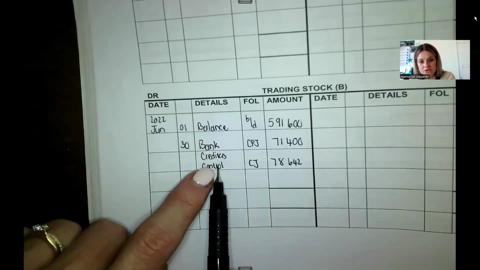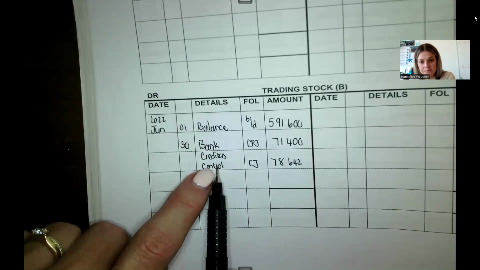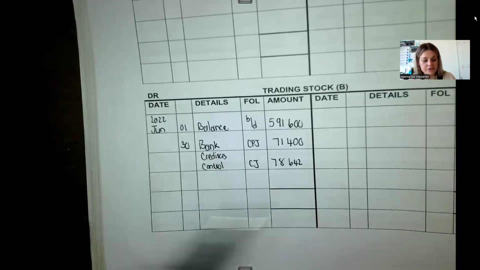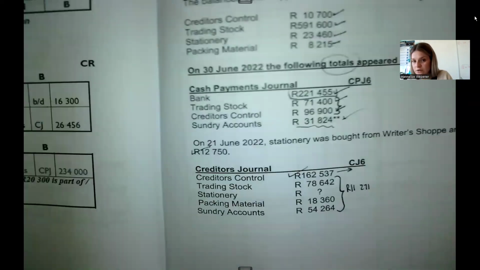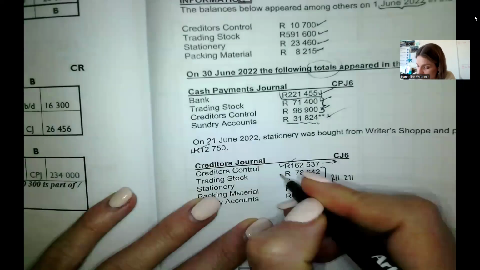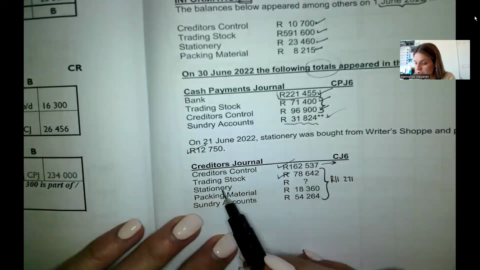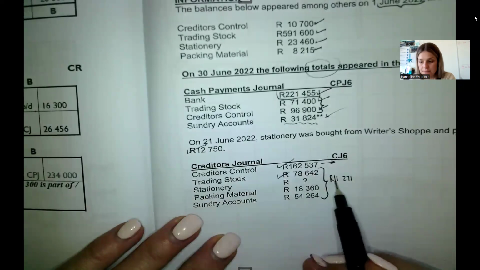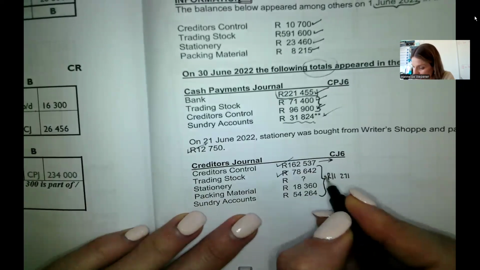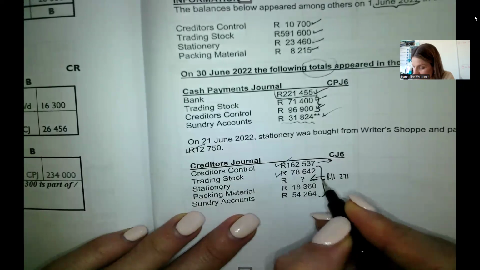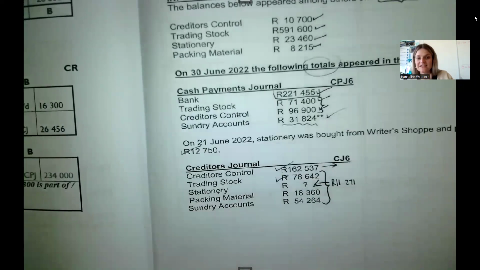Okay, so my trading stock, I started with some stock, I purchased and paid for some stock, and I purchased some stock without making immediate payment. Those are the different transactions there in your trading stock account. You also purchase stationery without making immediate payment. Sorry, this now looks like I'm saying the total is 11. I'm saying stationery is 11,000.